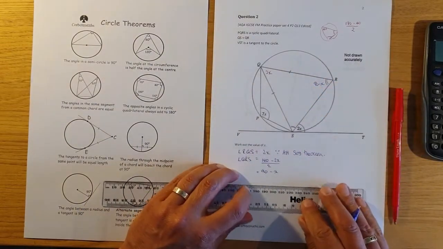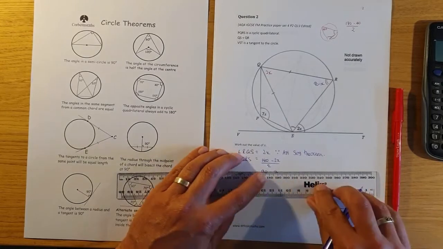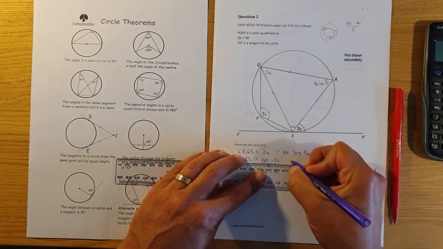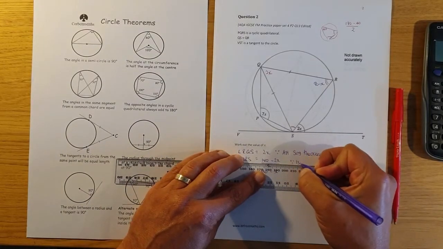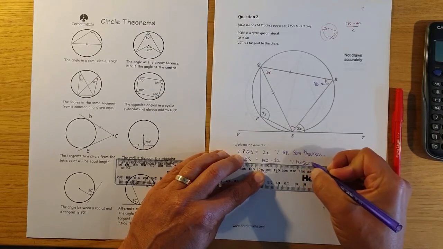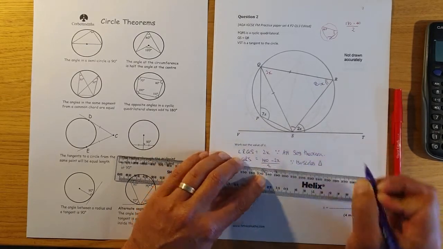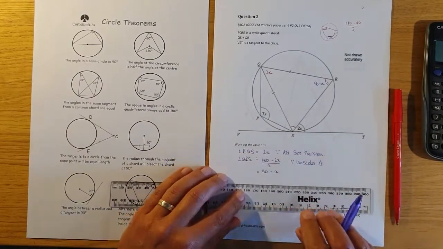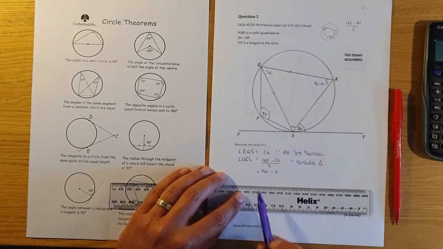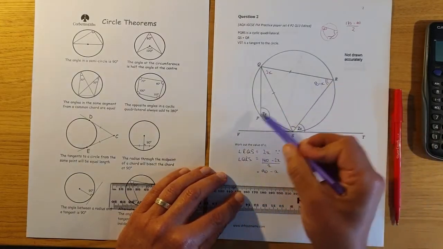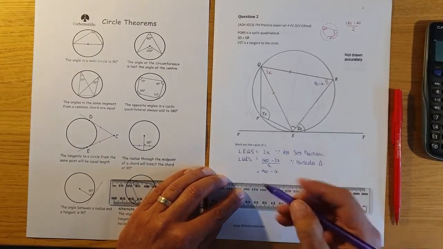Doesn't matter about the colours. Why is this true? Because isosceles triangle. Good. Got my second thing done. This is 4 marks. I've got 2 things done. These 2 angles now must add up to 180.